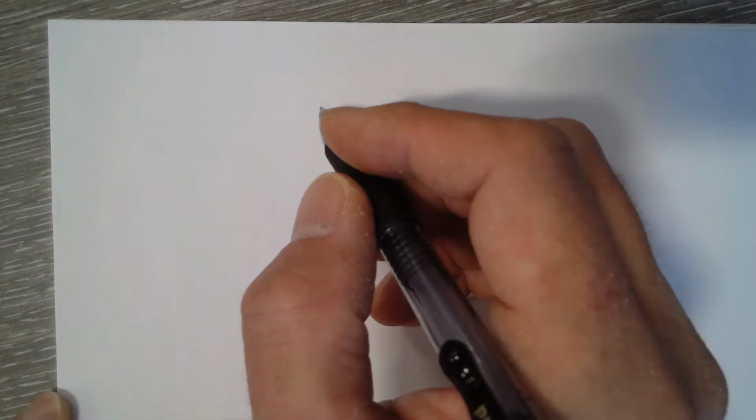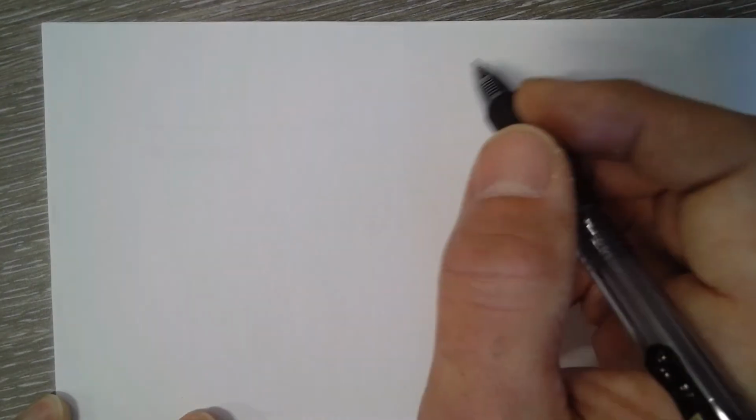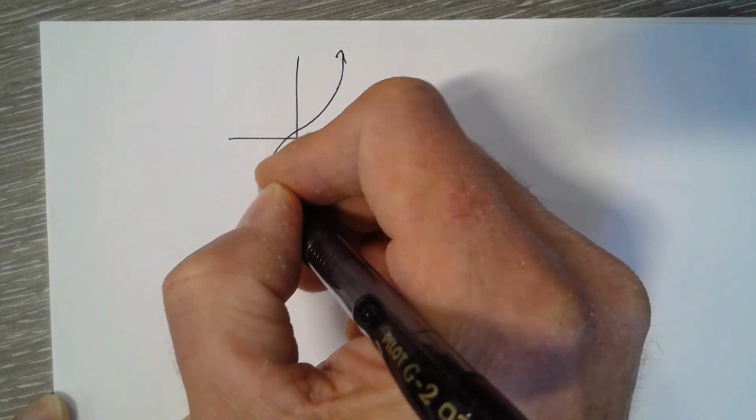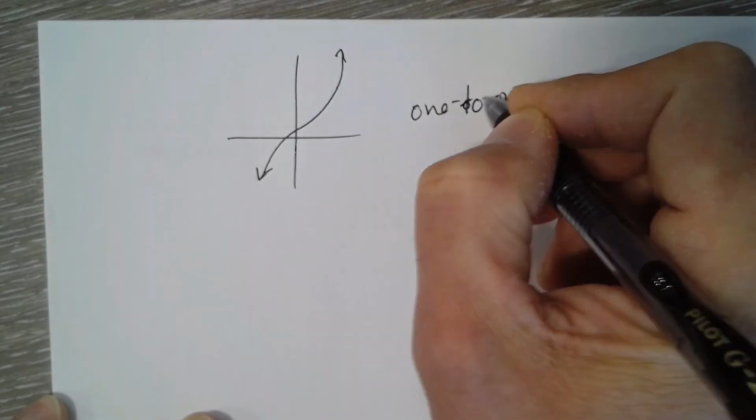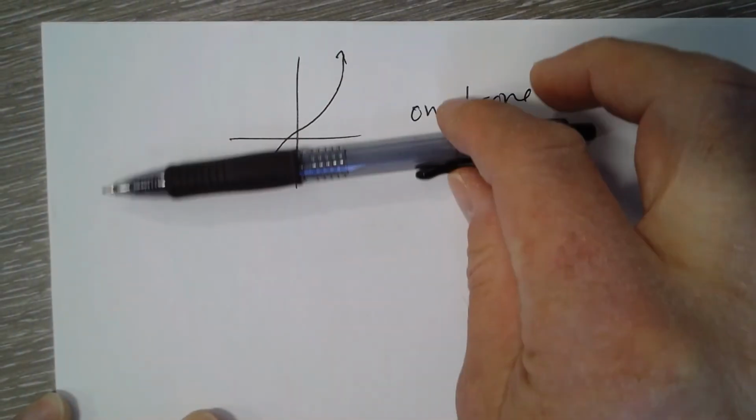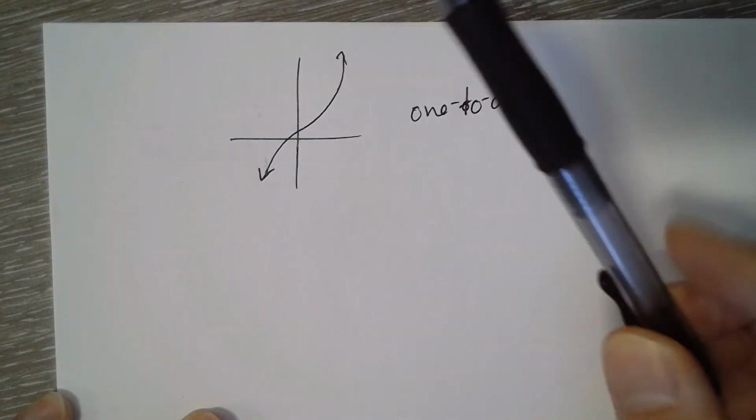we're dealing with inverses, and all functions have inverses, but not all inverses are functions. So you can always find an inverse, but the inverse is not always going to be a function. And that's whether it's 1-to-1. If it's a 1-to-1 function, that means it passes the horizontal line test. This is 1-to-1 because you cannot draw a horizontal line anywhere and hit it in more than one spot.